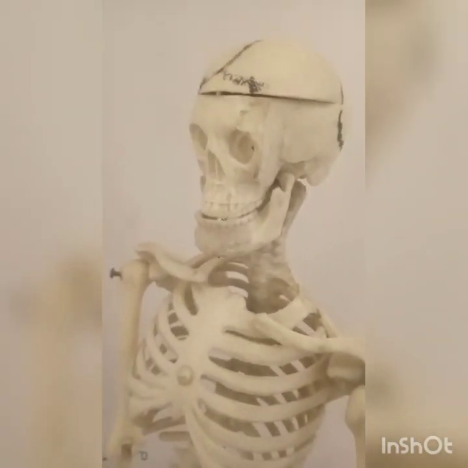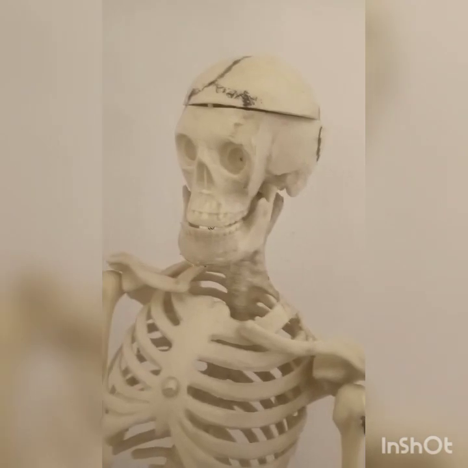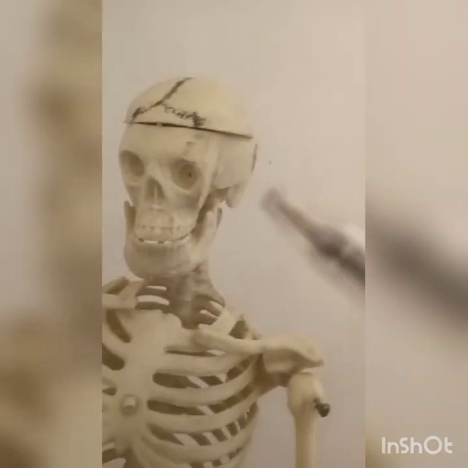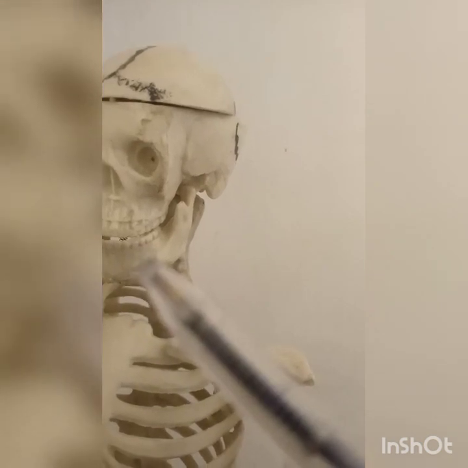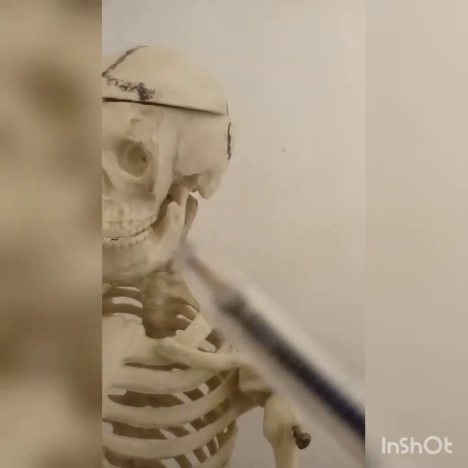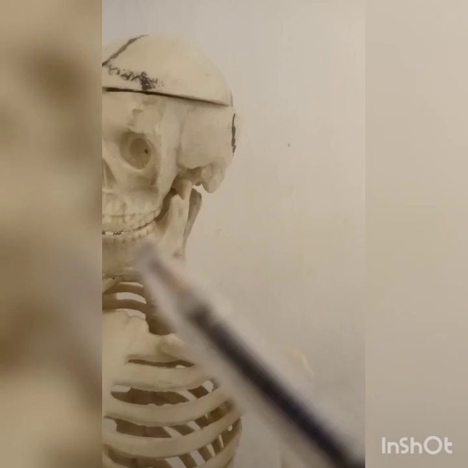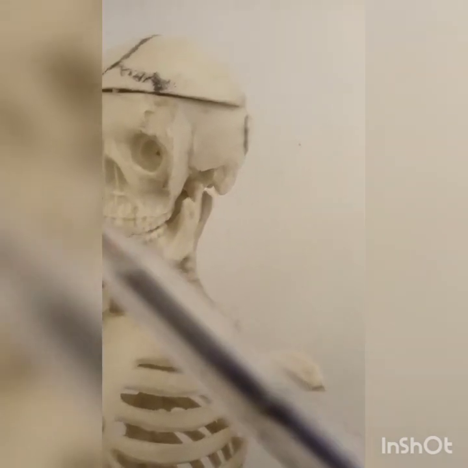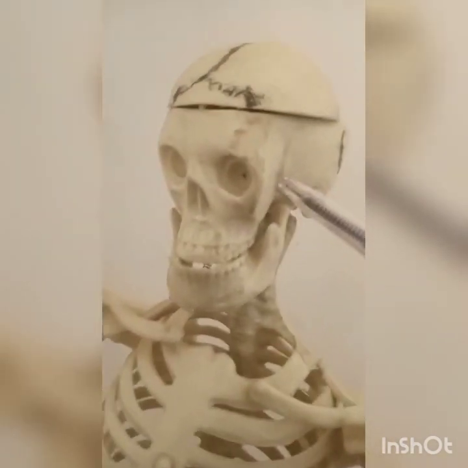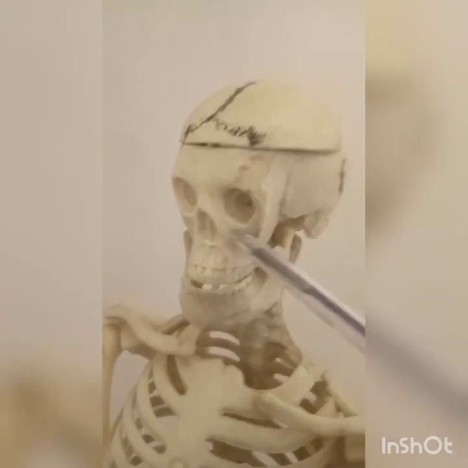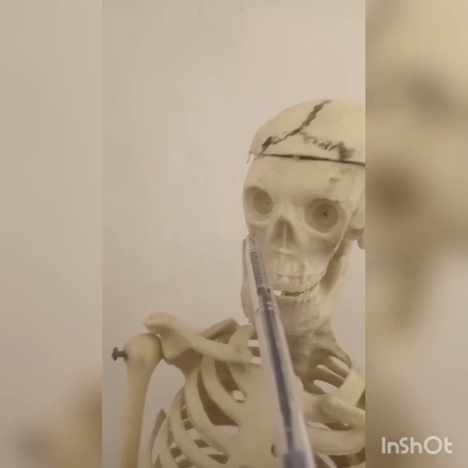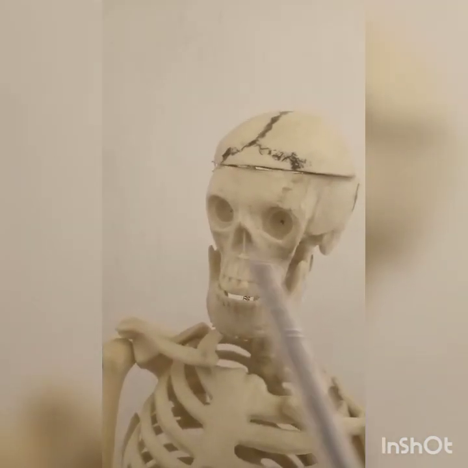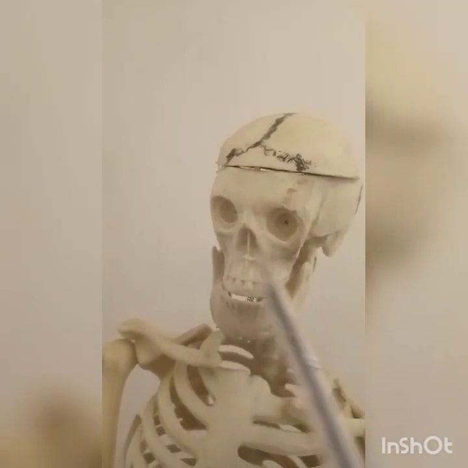If we look at the facial bones, these are 14 in number. Number 1, that is zygomatic, and zygomatic forms the cheekbones of the face. That are the cheekbones. They are paired in number. You can see here.